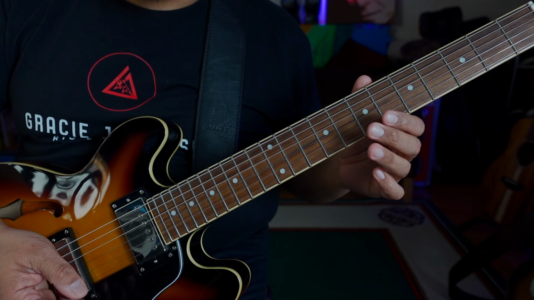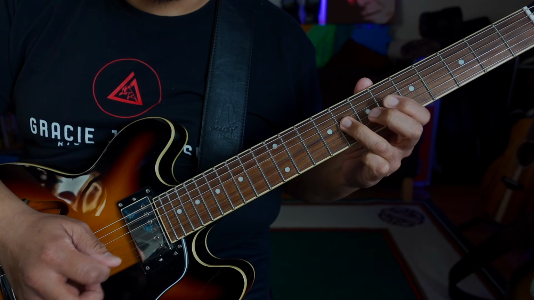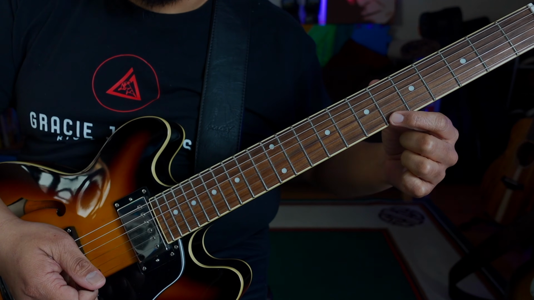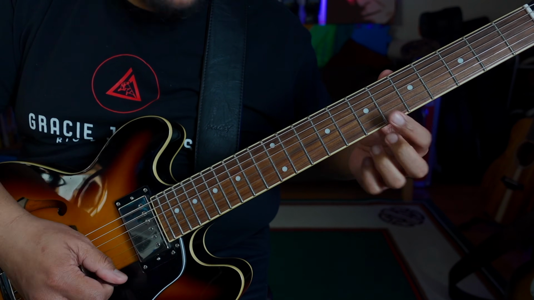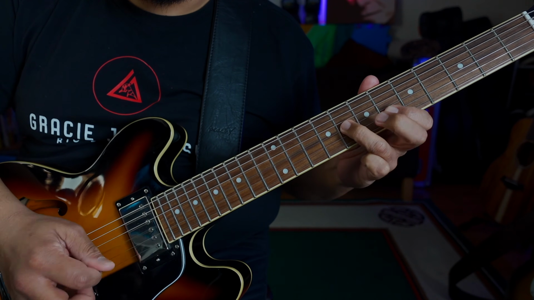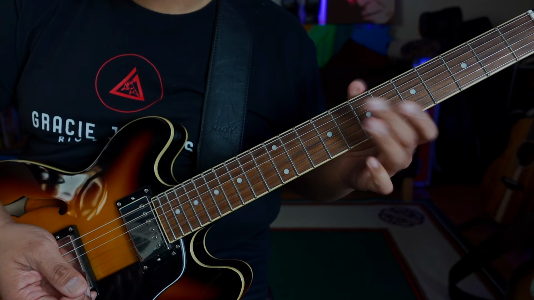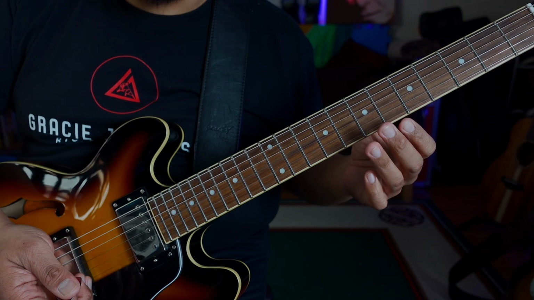One last little detail to add. When you play this bit, you're going to start off with raking into this B flat note, as opposed to playing it directly, which you can do as well. Once you've got the hang of that, if you can add this rake in.